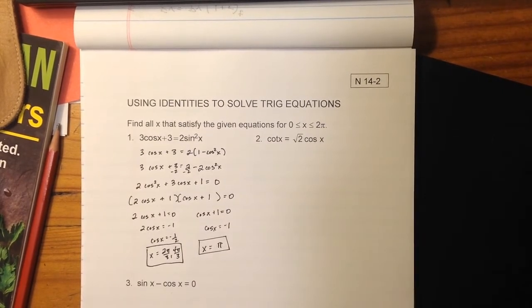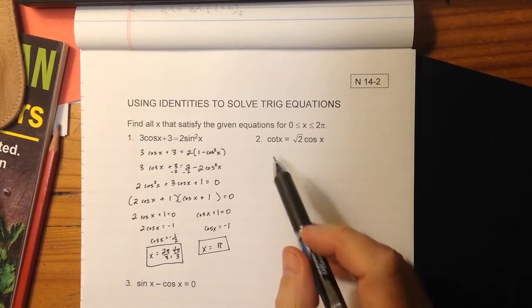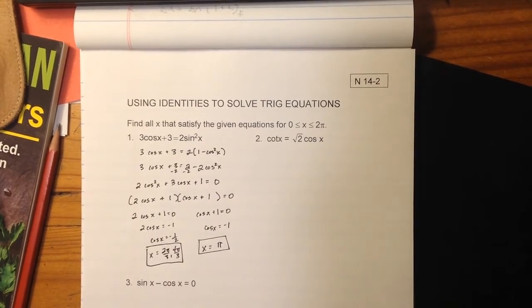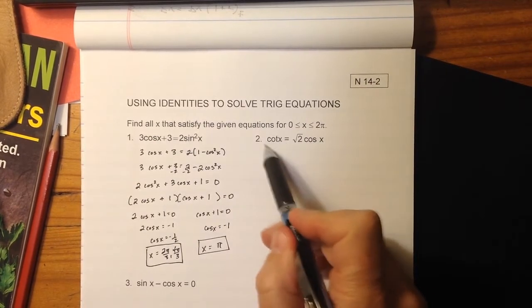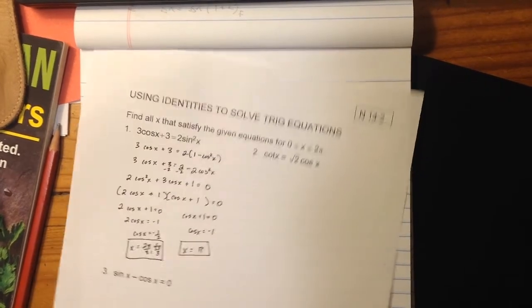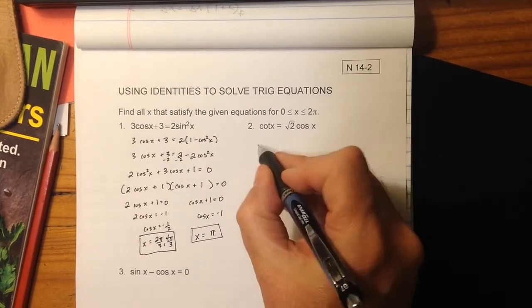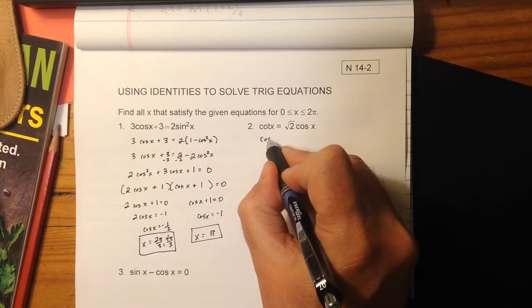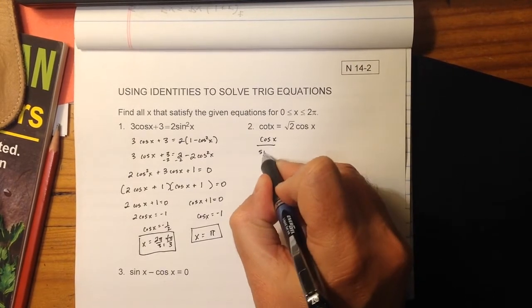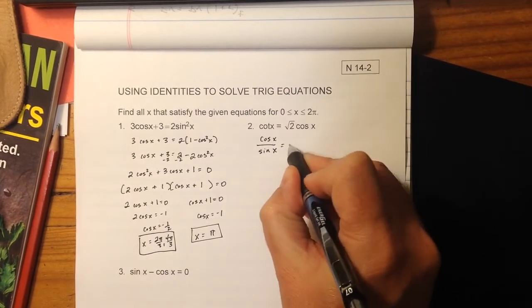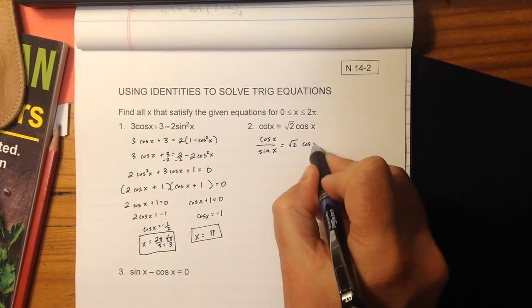Cotangent x is equal to the square root of 2 cosine x. Again, there's no quadratic. I don't have a squared term, and I don't even have any common factor here as is. But I can use the identity. I know that cotangent is equal to cosine over sine. So I'm going to rewrite cotangent x as cosine x over sine x equals root 2 cosine x.